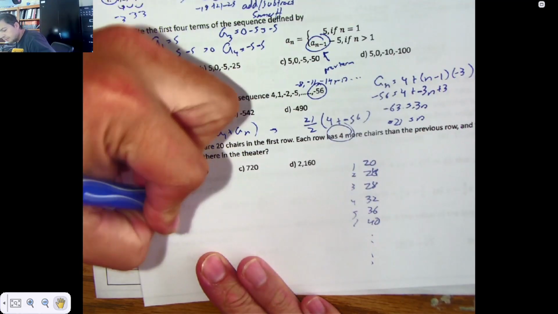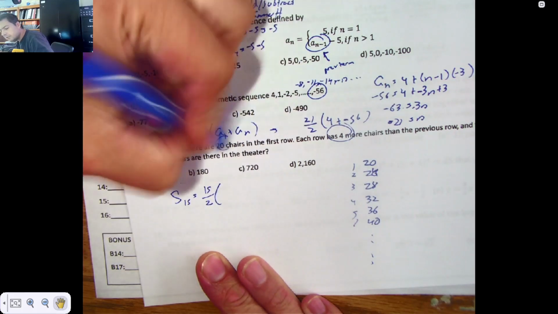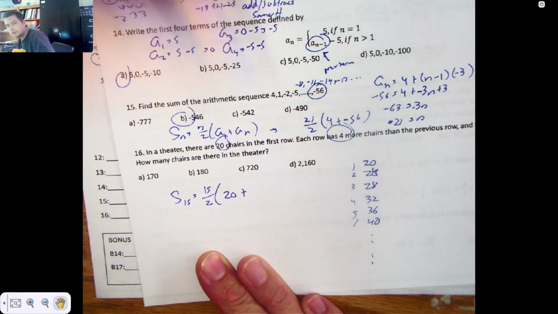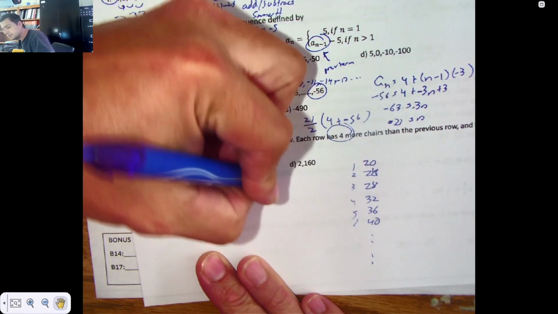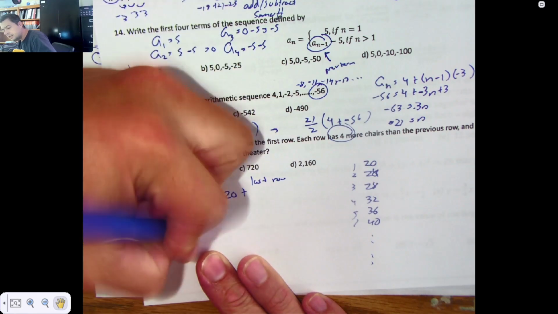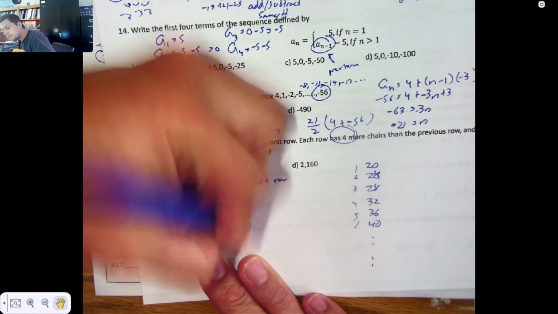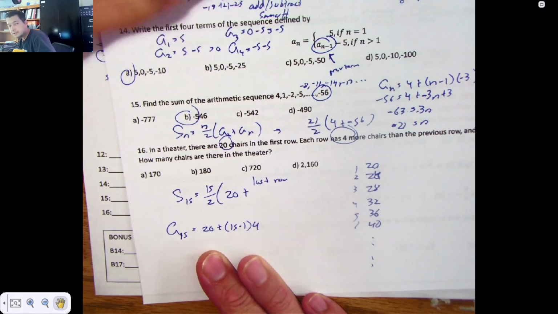Or you could use a formula. The sum of 15 rows would be 15 over 2 times the first row of 20 plus the last row. I don't know what the last row is, but I know that to find the last row, a sub 15 is the first row of 20 plus 15 minus 1 times the difference of 4. That's what I know.